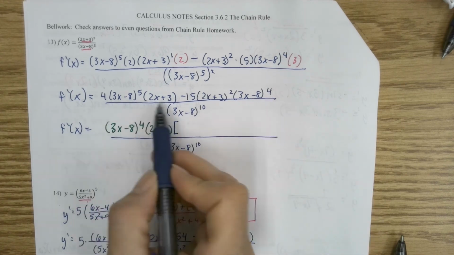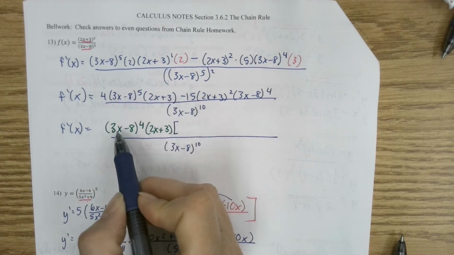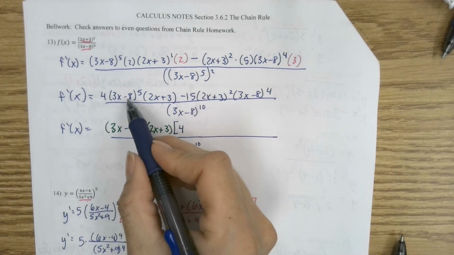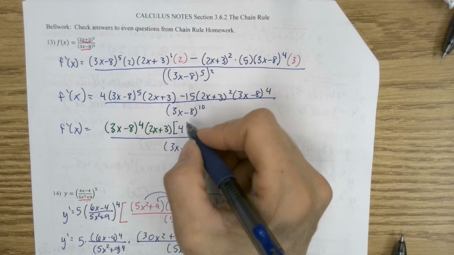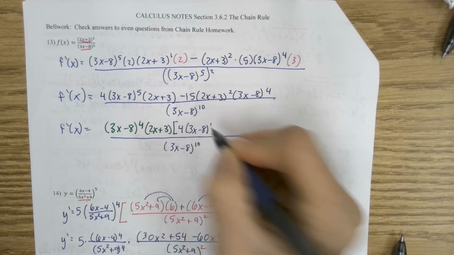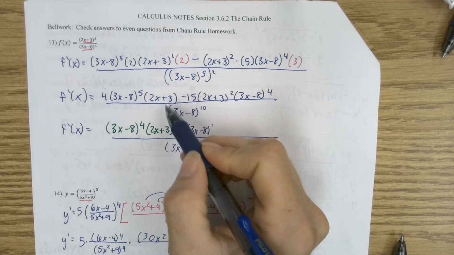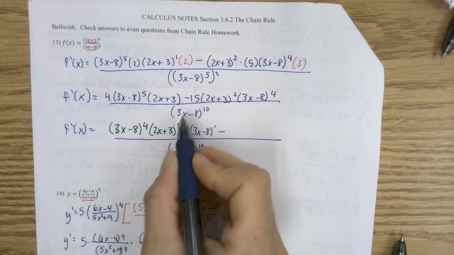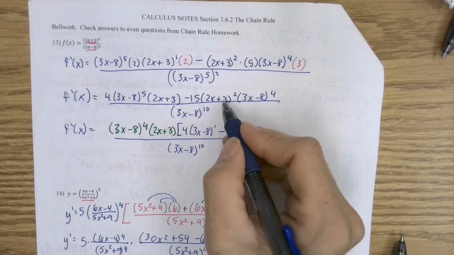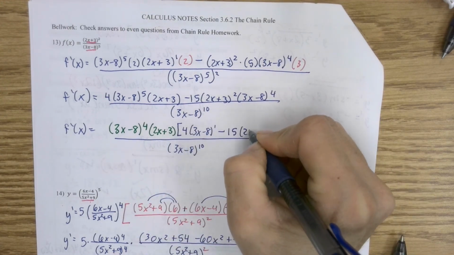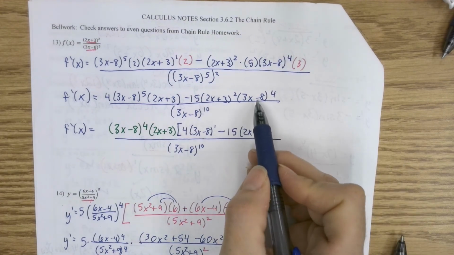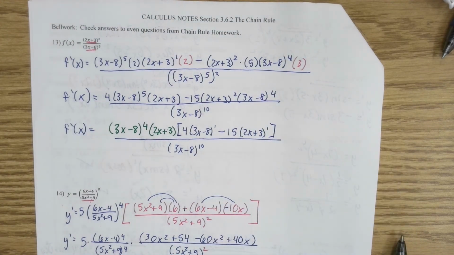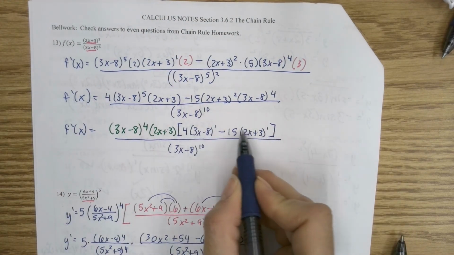So when I divide, this first term divided by this greatest common factor, my 4 carries down. 3x minus 8 to the 5th divided by 3x minus 8 to the 4th leaves you with 3x minus 8 to the 1 power. My 2x plus 3 divided by itself equals 1, so that's gone. Minus, now I'm dividing the second term by the greatest common factor, so minus 15 carries down. 2x plus 3 squared divided by 2x plus 3 to the 1 is 2x plus 3 to the 1. 3x minus 8 to the 4th divided by itself is 1, so that cancels out. Close that off. And all I'm going to do now is just clean up what is inside here.